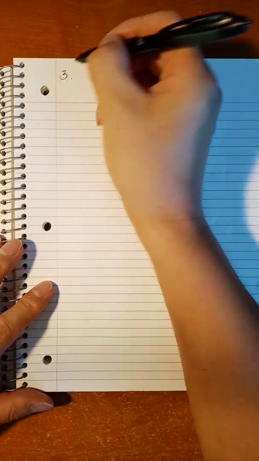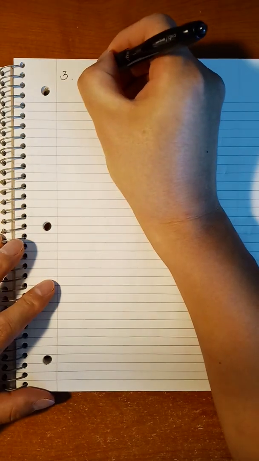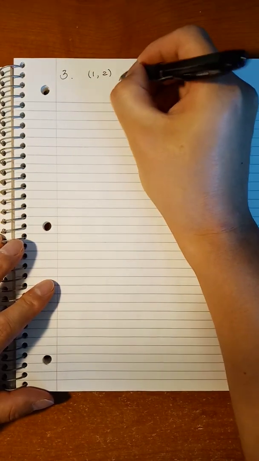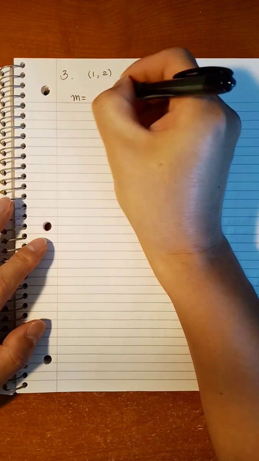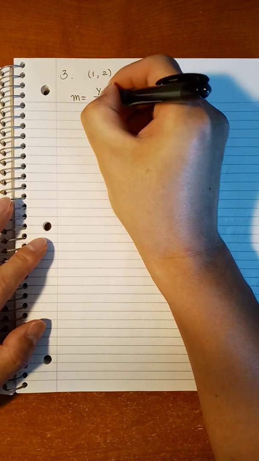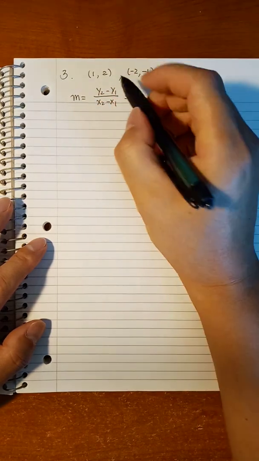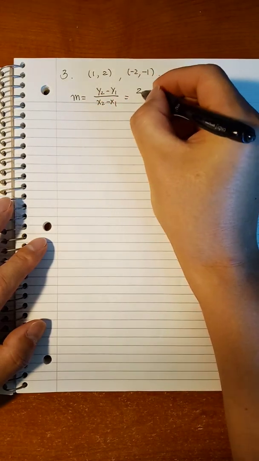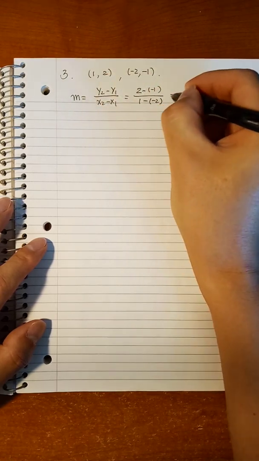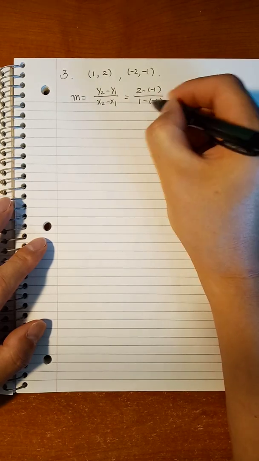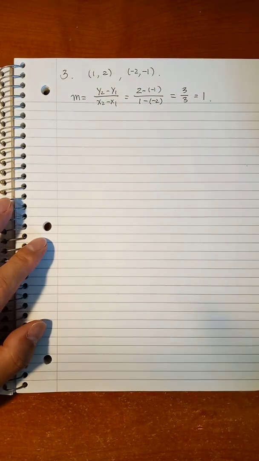Okay, problem 3. Write the equation of the line that passes through the points (1, 2) and (-2, -1). So we have these 2 points. We're looking for the slope. Slope is y2 minus y1 over x2 minus x1. So it's 2 minus negative 1, over 1 minus negative 2. 2 minus negative 1 is 3. 1 minus negative 2 is 3. So the slope is 1.